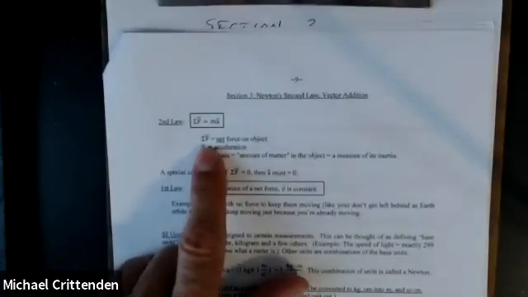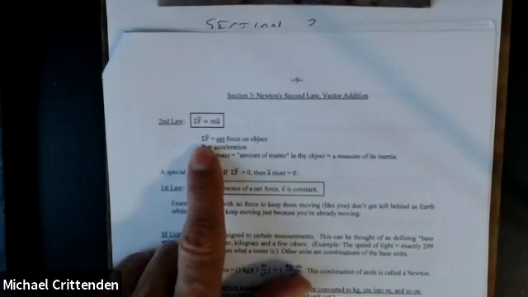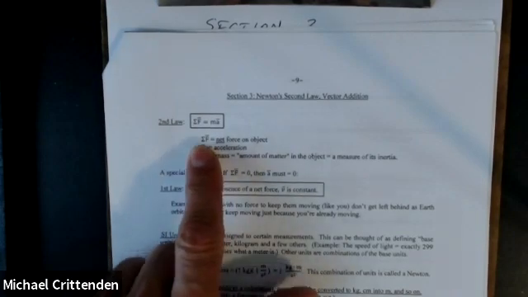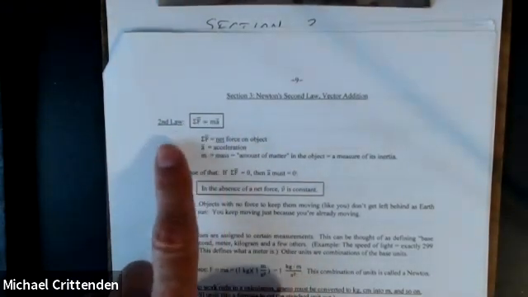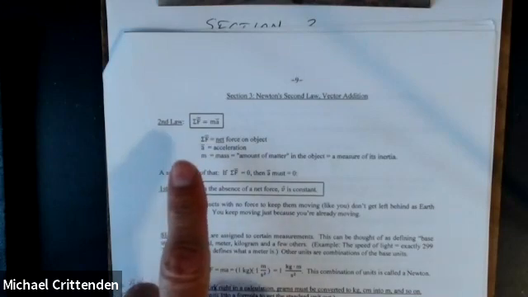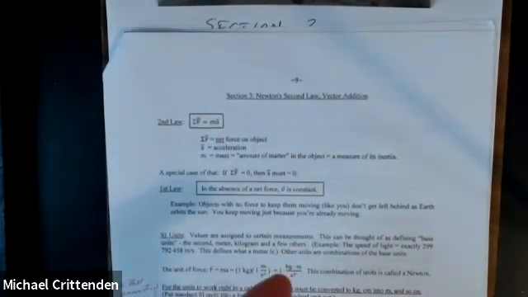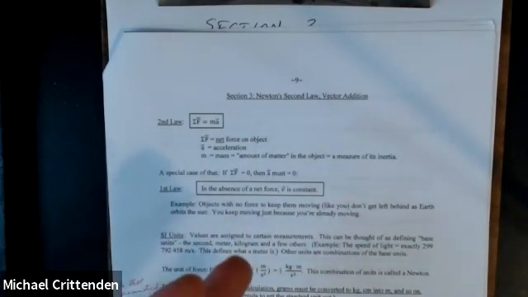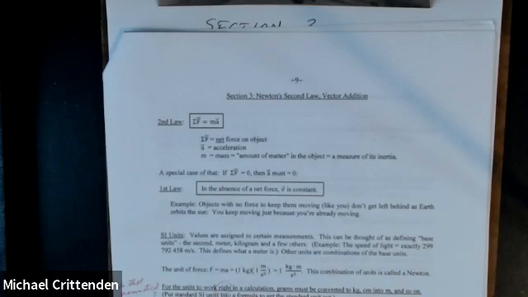Summation of the forces: this symbol here is the mathematical symbol for a summation. It means to add. When people say F equals ma, they don't mean one particular force is equal to m times a. They mean add them all, and the total is equal to ma.